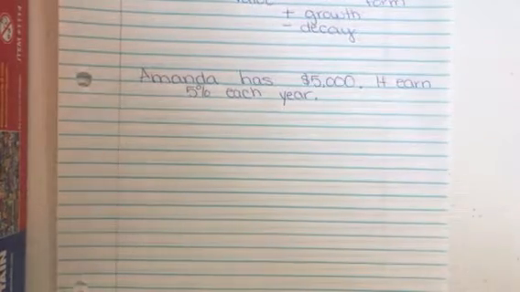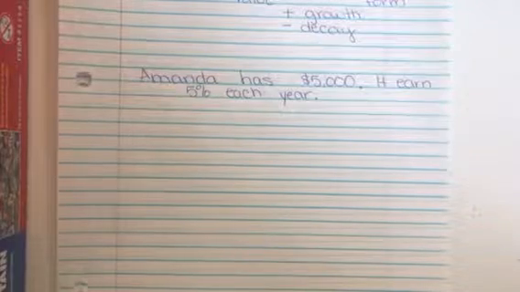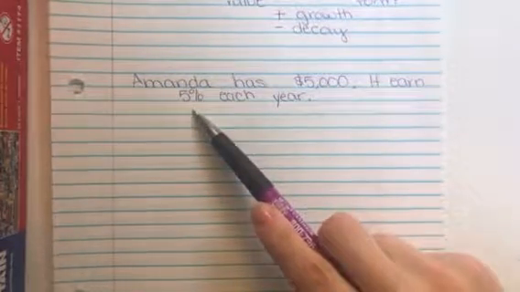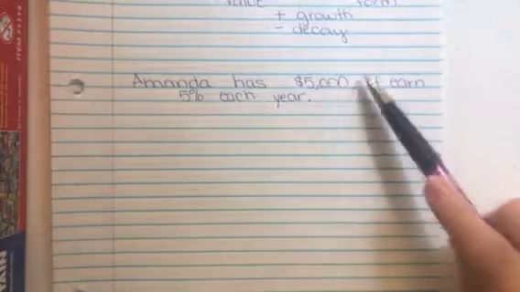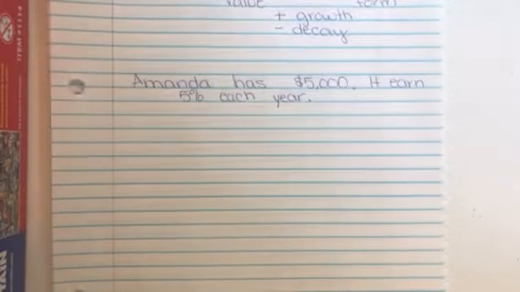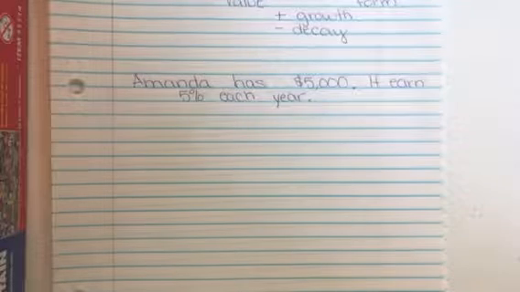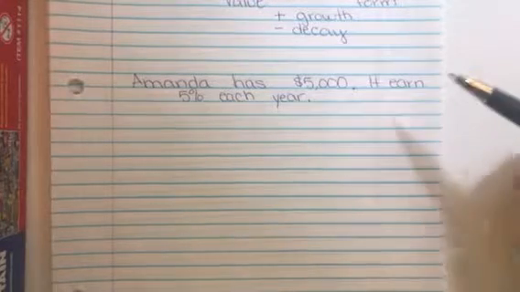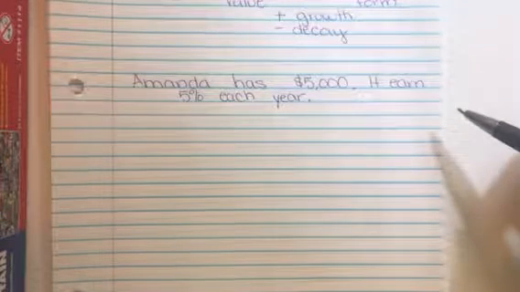Okay, so this is a little bit stretched because most bank accounts aren't going to earn this amount unless it's a specific type of account where you have a large sum of money in it. But just to simplify it and to stick to numbers that aren't quite as huge, we're going to have $5,000 and it's going to earn 5% each year.